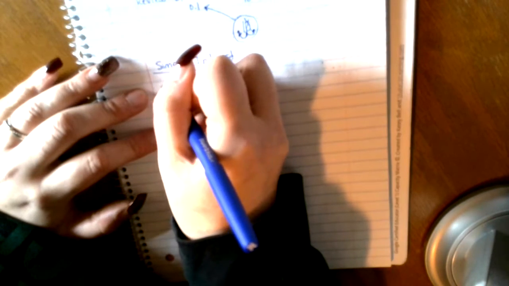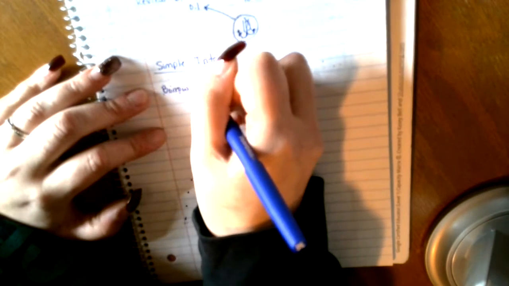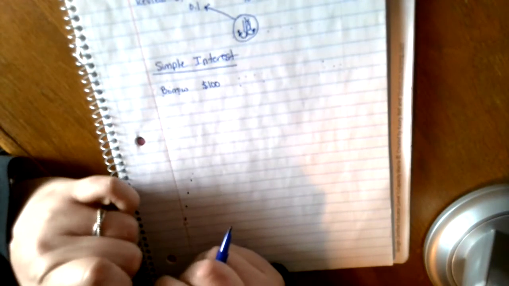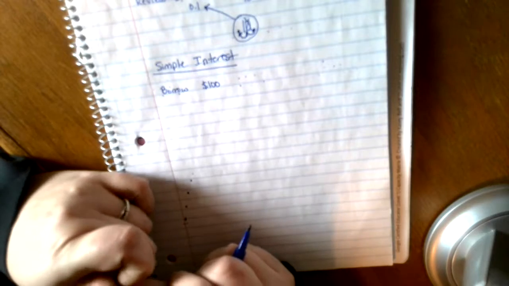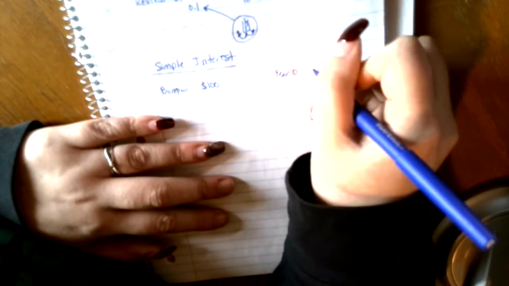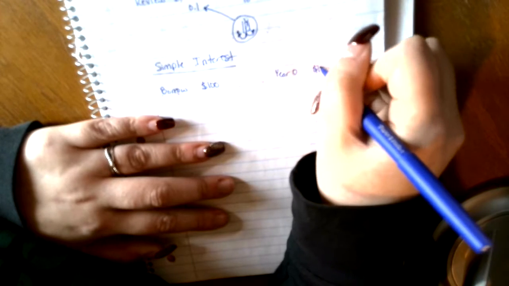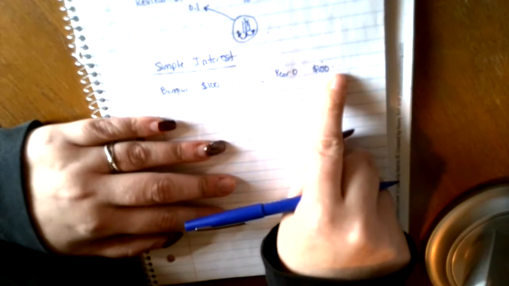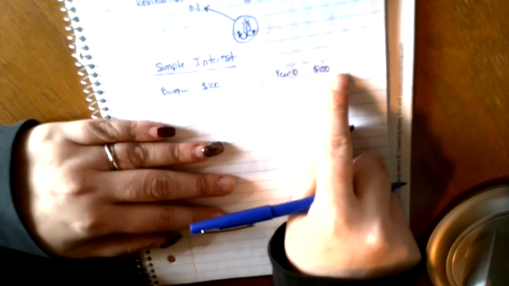All right, so let's just say that I want to borrow $100. Okay, so I go to my bank and I say I would like to borrow $100. So if I pay it back right away, like they give it to me, I just give it back to them, then in year 0, we call that year 0, I would be paying back just the $100. Okay, but that doesn't happen where people just walk into the bank and say I'd like to borrow $100 and then give it right back.